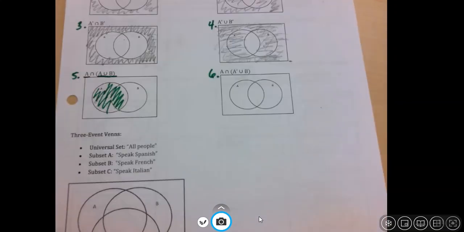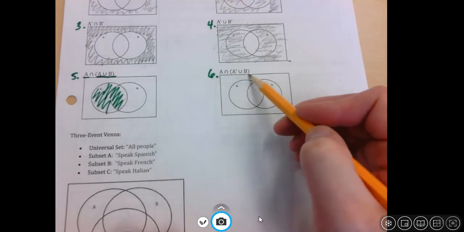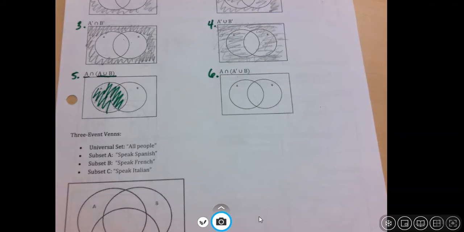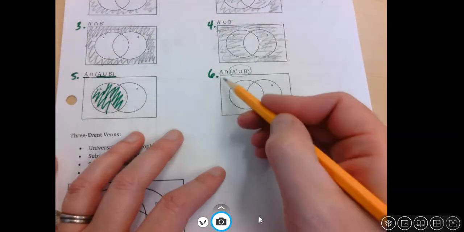Anybody want to tell us what they ended up shading for this one, number 6? Sarika, what did you end up shading? Just B, like all this over here? Okay. Anybody else? What did you end up shading for this one? I think some people were stuck on that. You got just B? Okay. All right, let's see. So we need the intersection of A and not A union B. So there's an intersection of two things. I need to know where they overlap. I'm going to start with this one, and then I'm going to erase the parts that don't intersect with A.